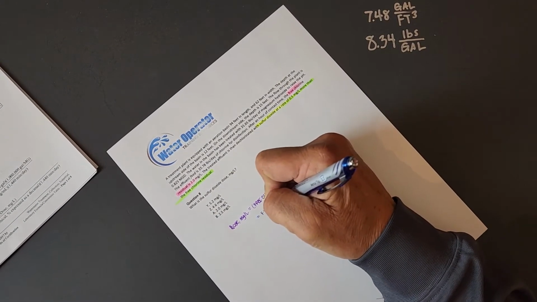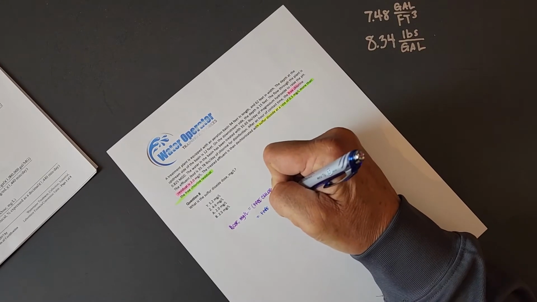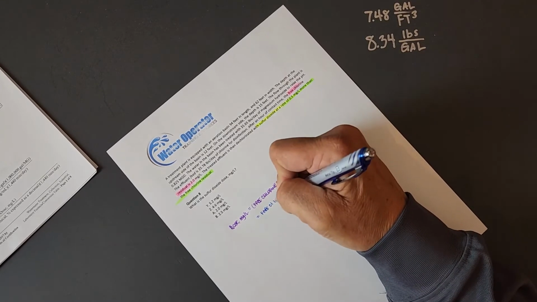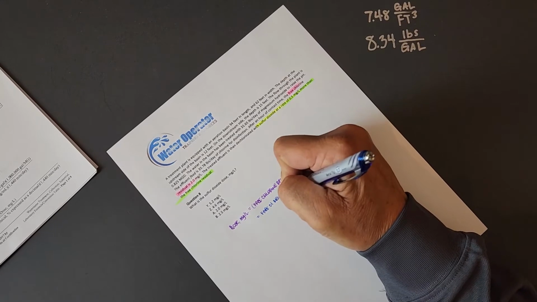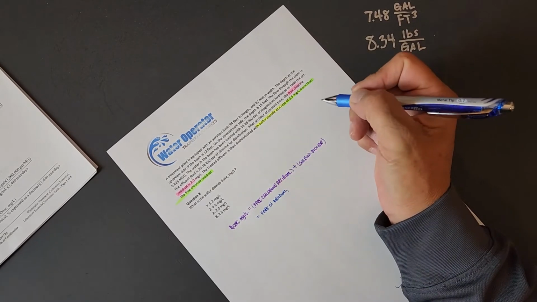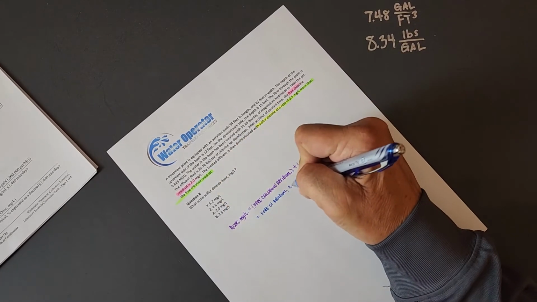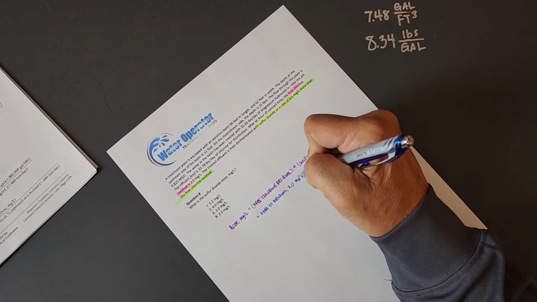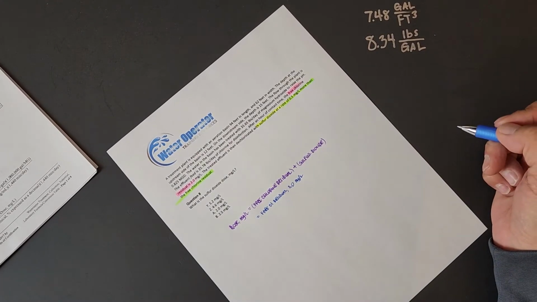Our free chlorine residual is 2.0 milligrams per liter.